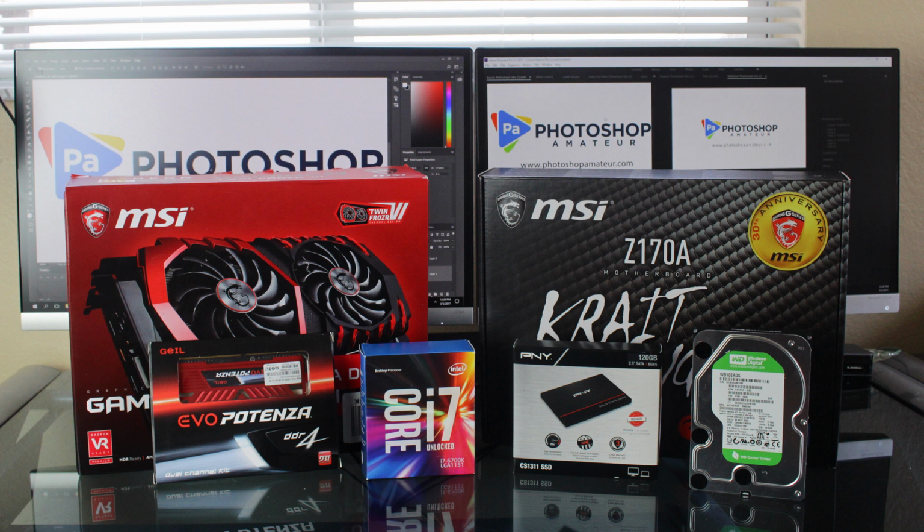Today we are going to be talking about building a computer for use with Photoshop and the required hardware specifications.